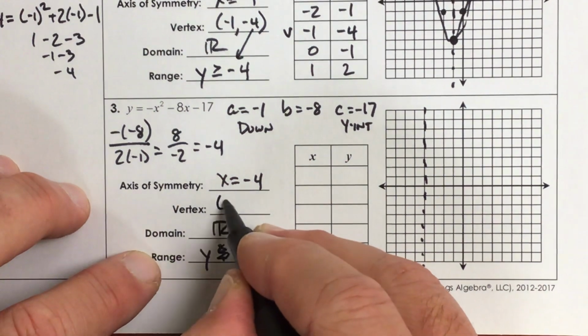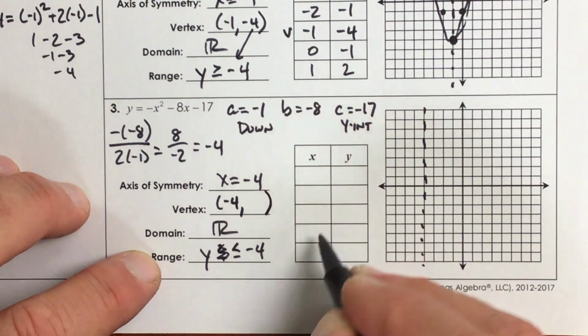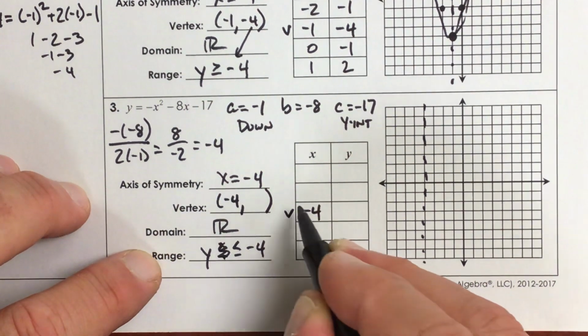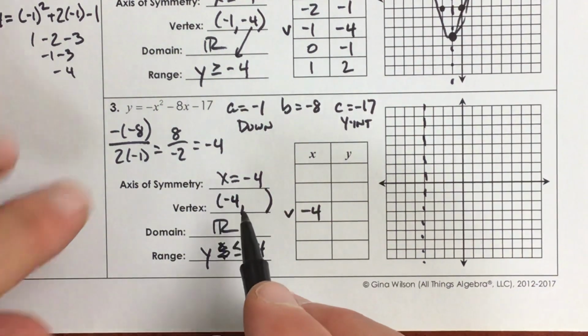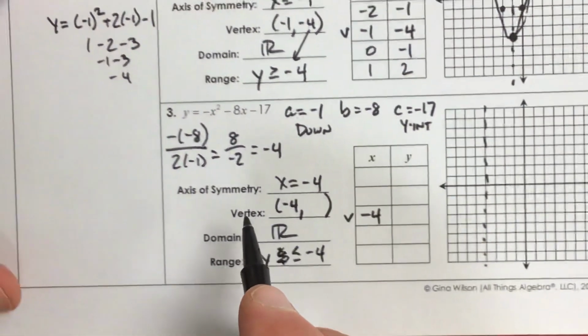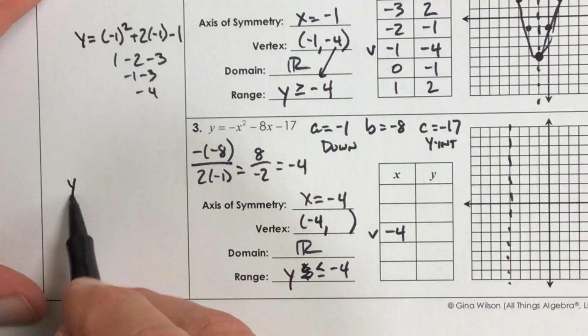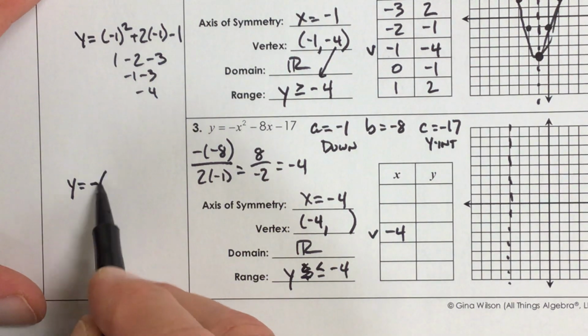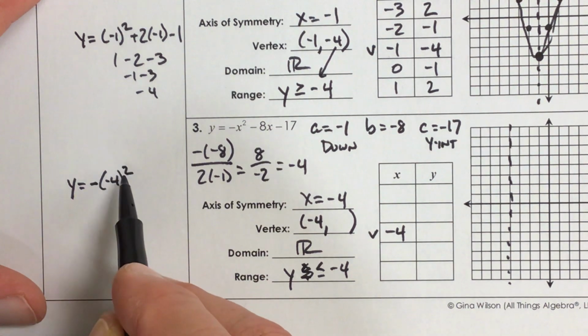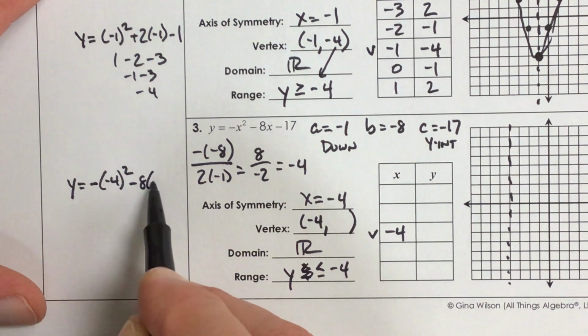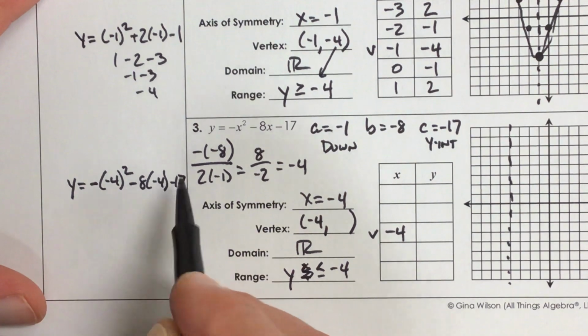So then my vertex is negative 4 something, right? So we're going to put that there. So now let's go plug this in. This is why I wanted to plug it in, because this opposite sign out here tells us that we want the opposite of negative 4 squared minus 8 times negative 4 minus 17.